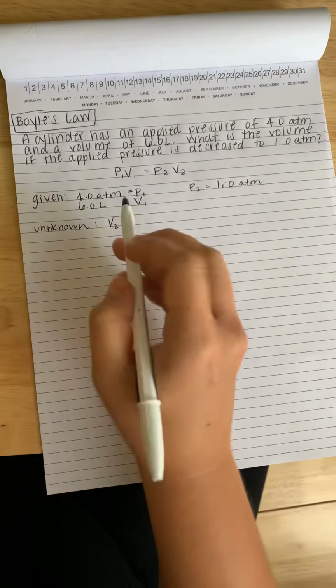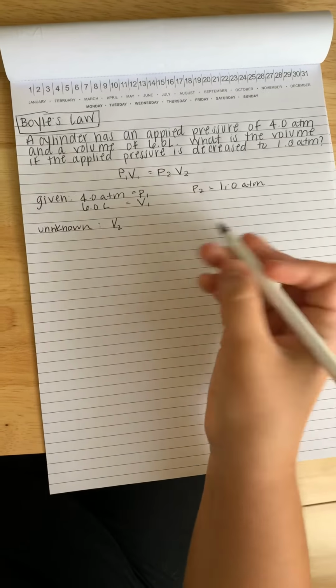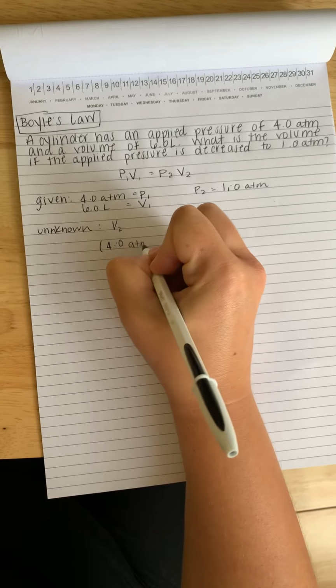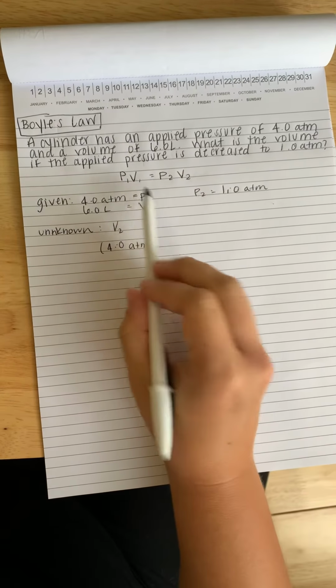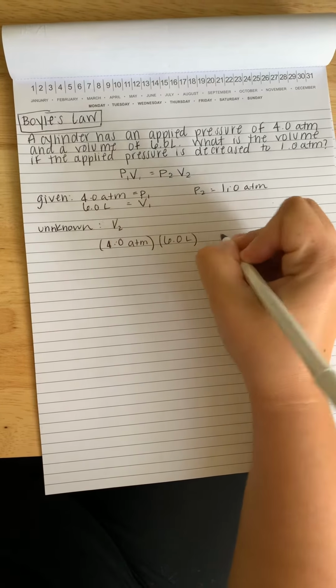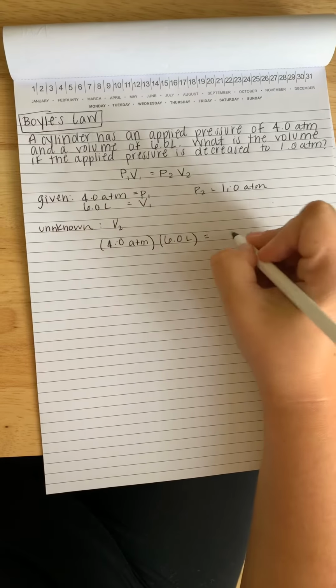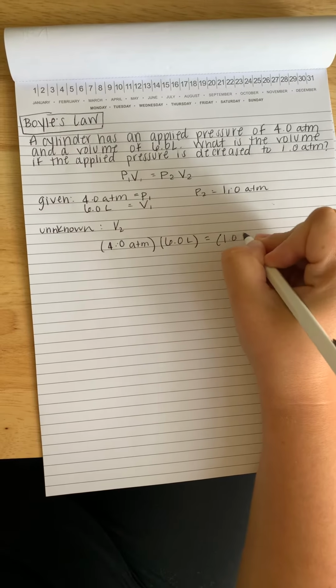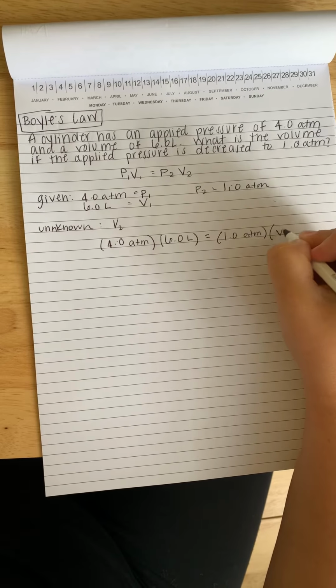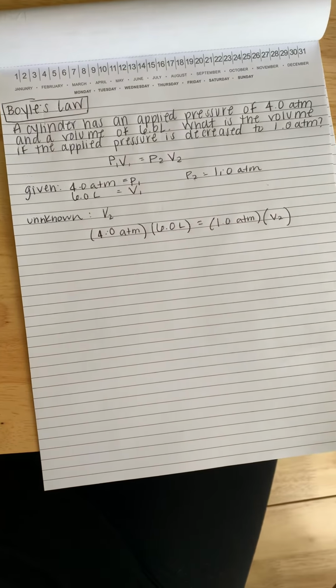So if we plug all of this in right here, P1, so our first pressure is 4.0 atmospheres times our first volume, which is 6.0 liters, equals our second pressure, which is 1.0 atmospheres, and then we are solving for our second volume, okay?